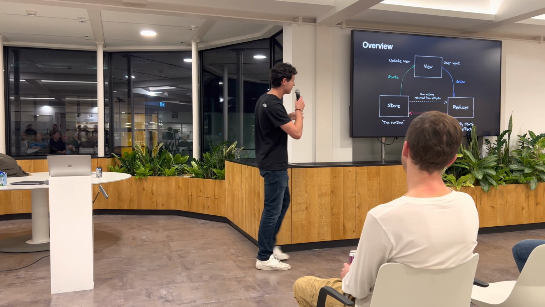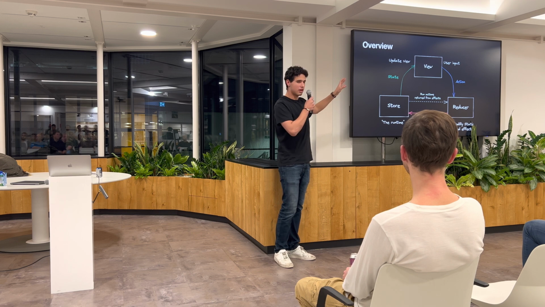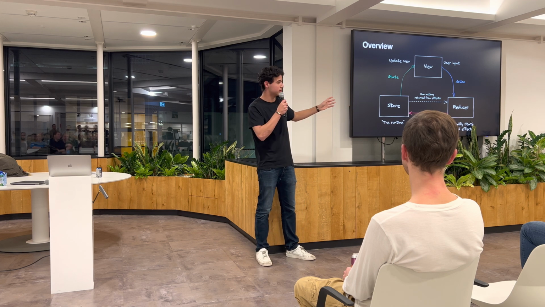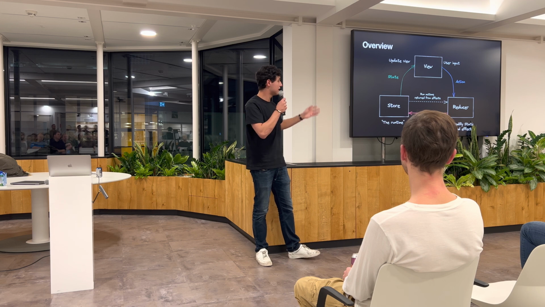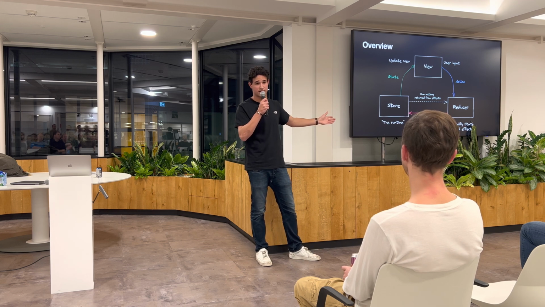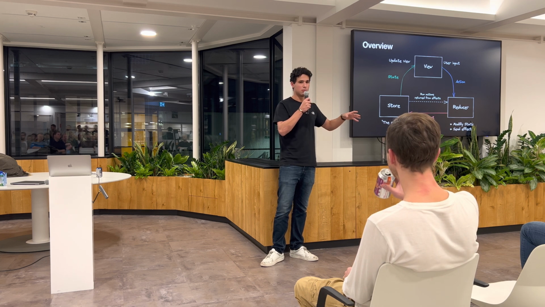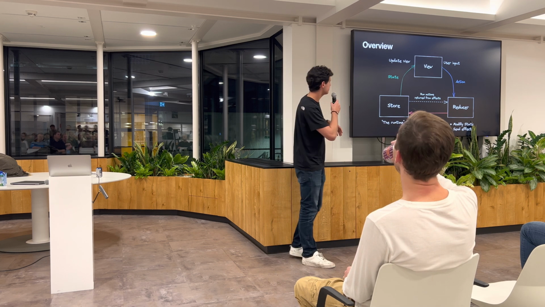Okay, so let's have an overview of the architecture. As you see, it's a unidirectional architecture. If there's any previous or current web developers out there, this diagram might look quite familiar to you. That's actually because SwiftUI itself was very inspired by things like React and the Elm architecture, and so was the composable architecture. It's very similar to the Elm architecture and React in certain ways.